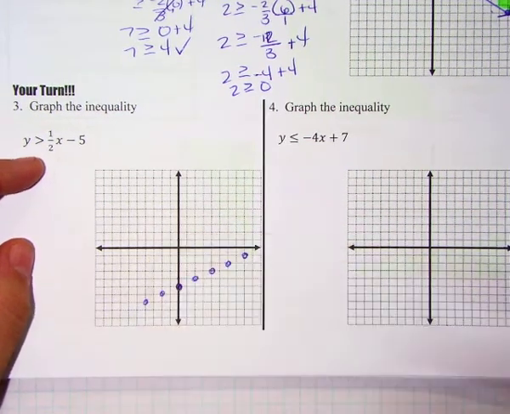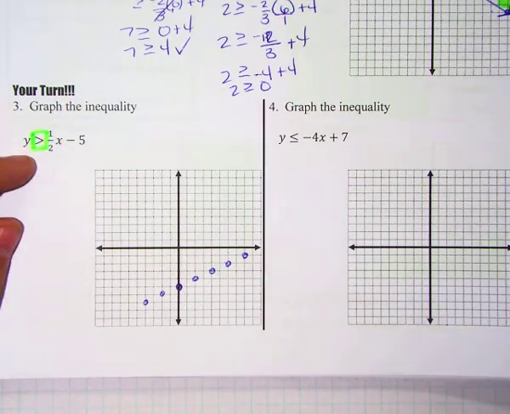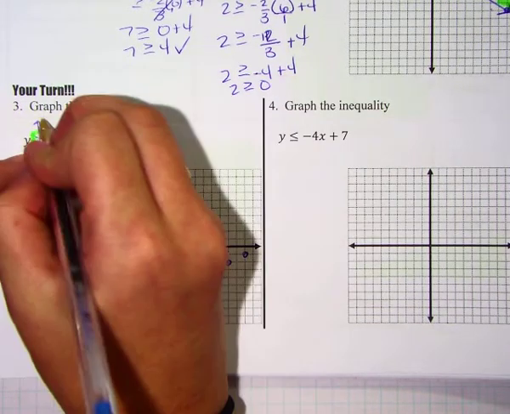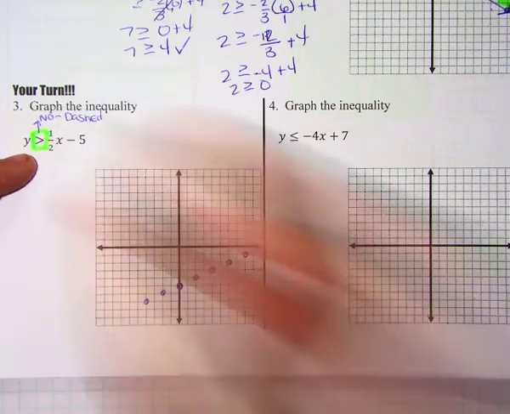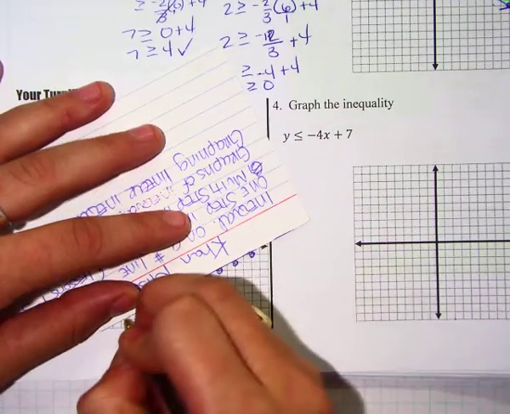Now I'm going to ask myself some questions regarding this sign. This says y is greater than the line, so does it equal the line? No, so it's dashed. Because the line is not included in the solution.